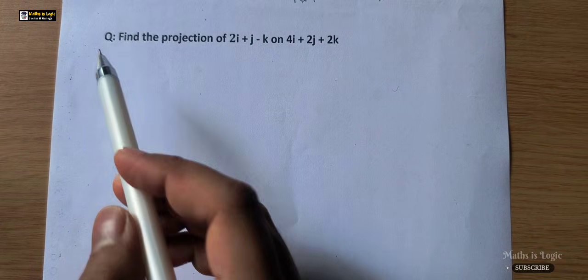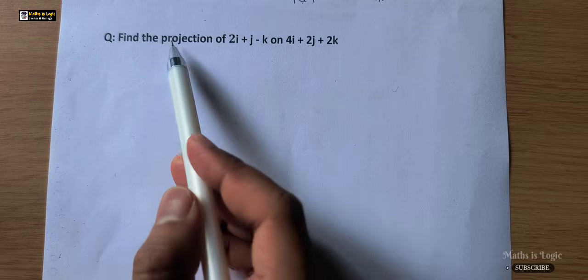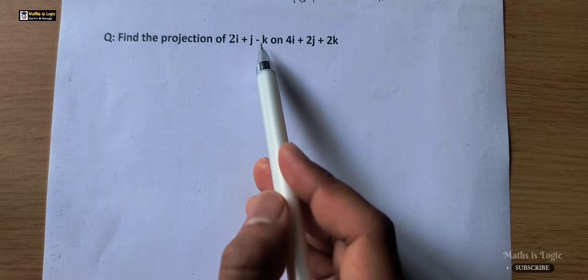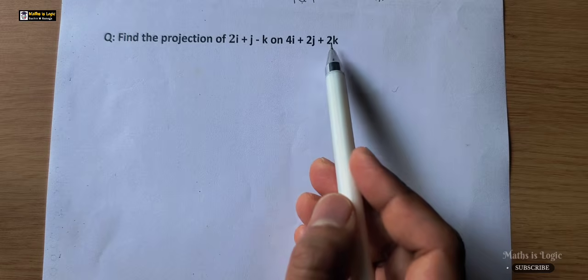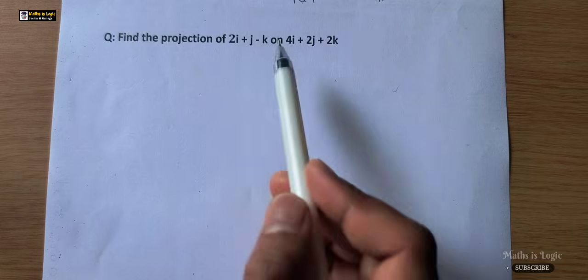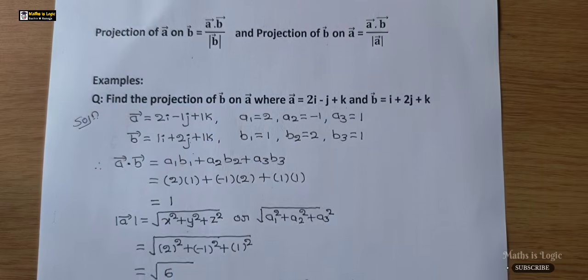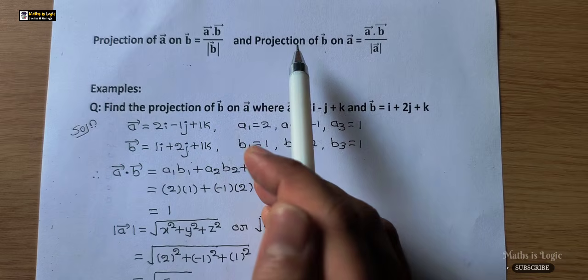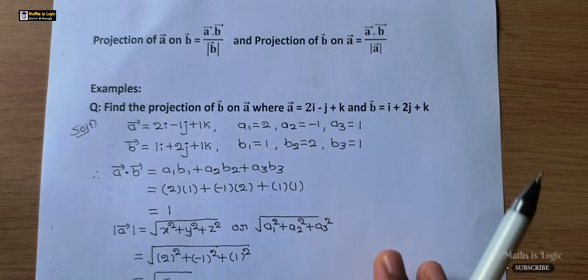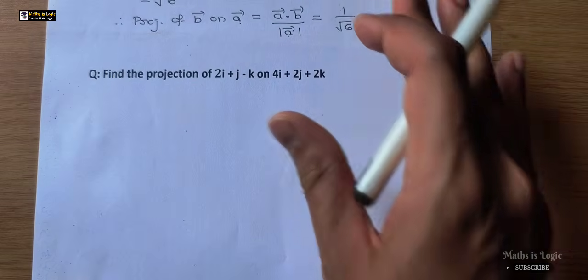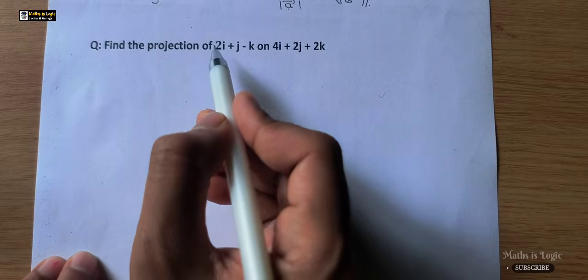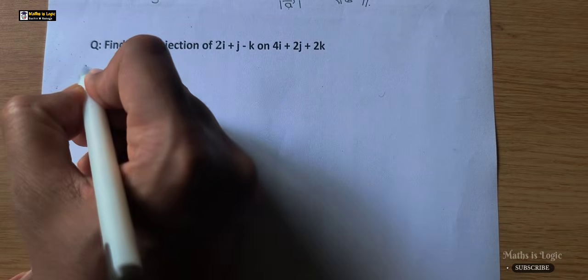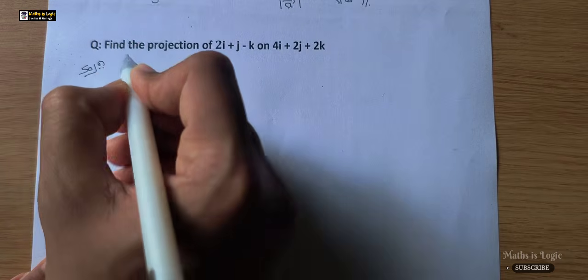See the next question. Find the projection of 2i plus j minus k on 4i plus 2j plus 2k. In this example, they have not mentioned a vector on b vector or b vector on a vector. So that time, what to do? In such type of example, first vector consider as a vector.